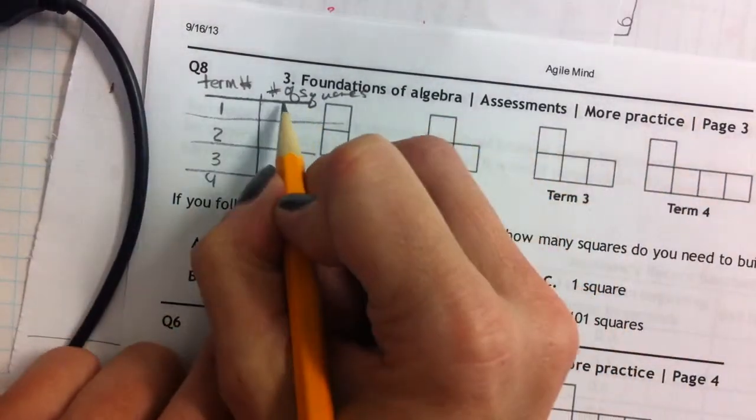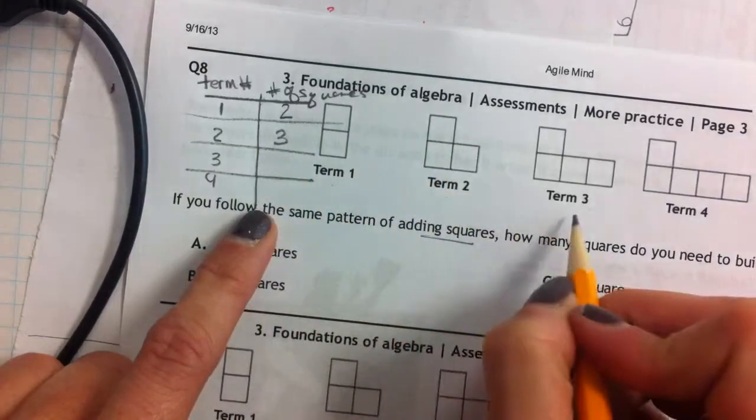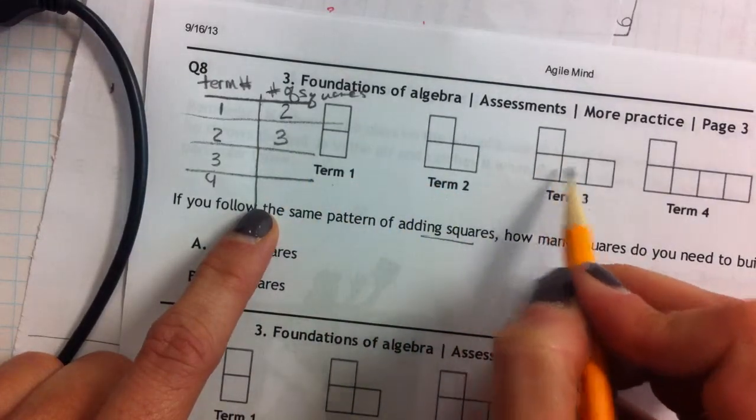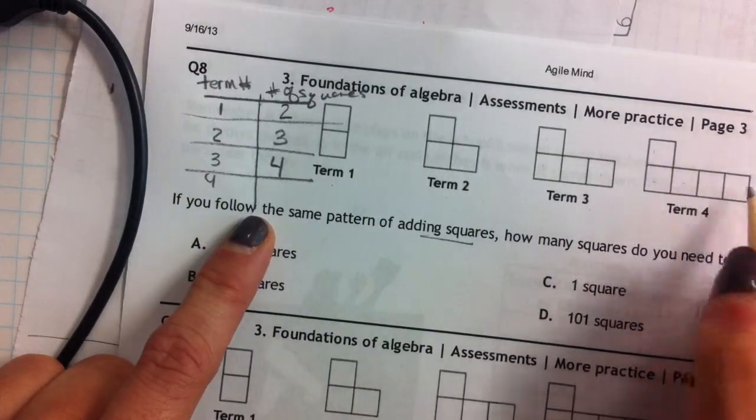Number of squares in term 1 is 2. The number of squares in term 2 is 3. The number of squares in term 3, 1, 2, 3, 4 squares. In term 4, 1, 2, 3, 4, 5.